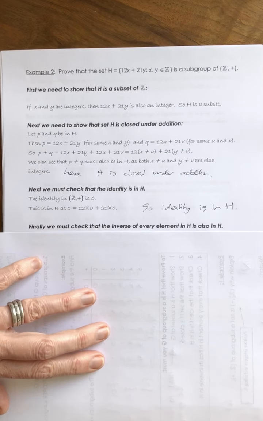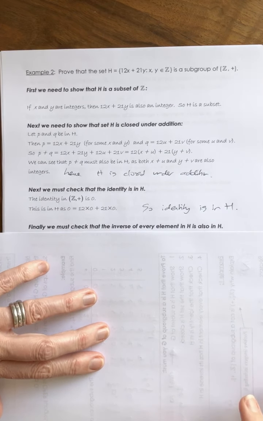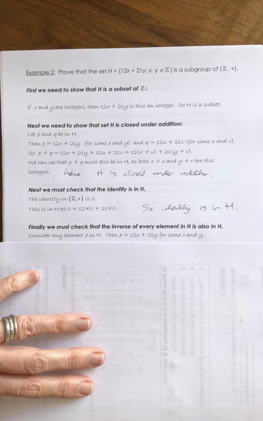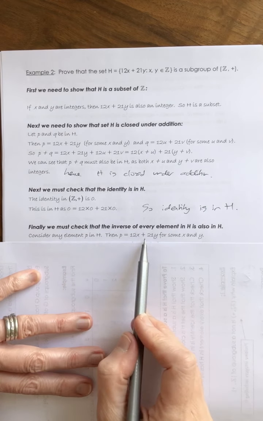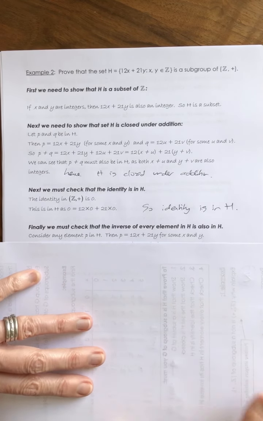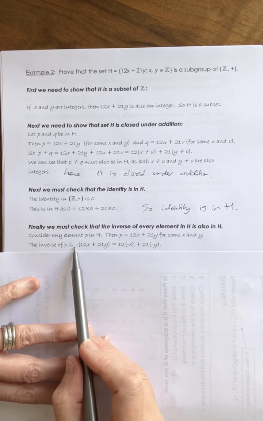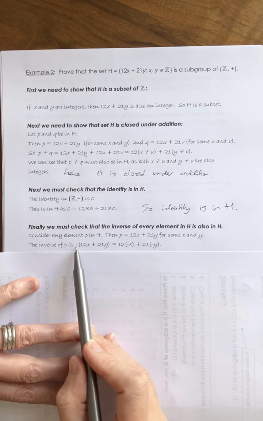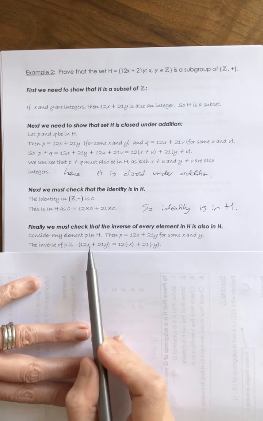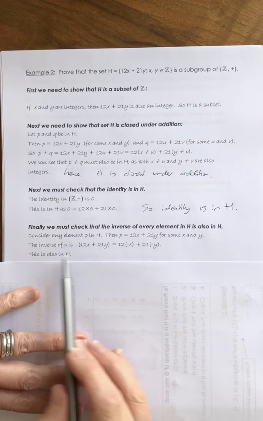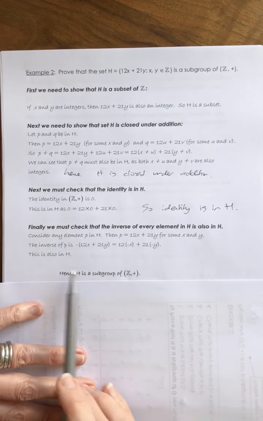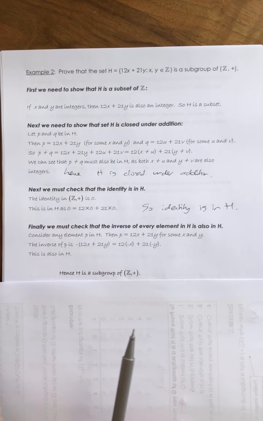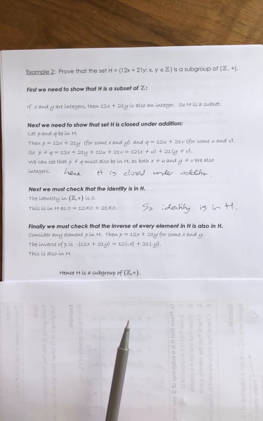And then inverse, so this is where the other one kind of fell down. If we consider a particular element, then I've written down what my element is. And look, I'm saying what the inverse of the element is. The inverse is that, and that is in H. Hence, it's a subgroup. All of those 4 things have been satisfied.